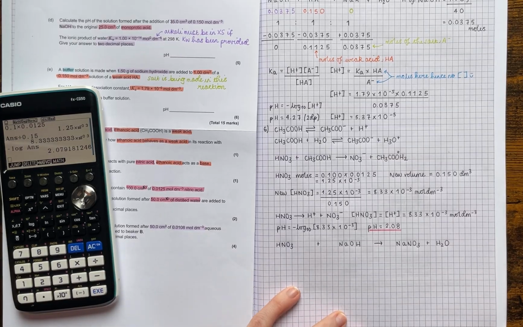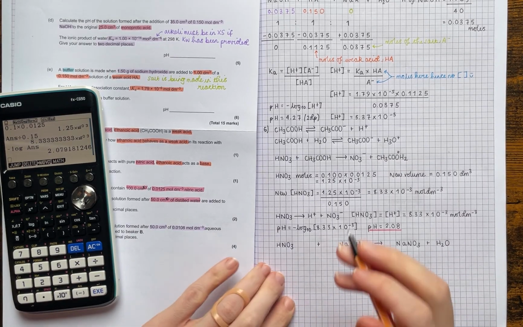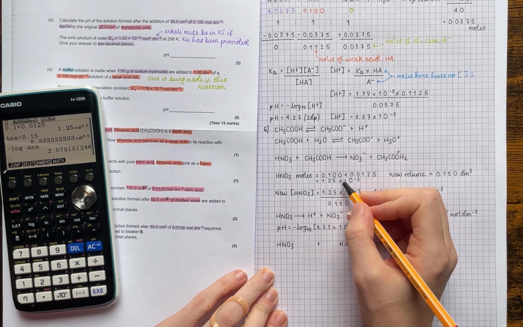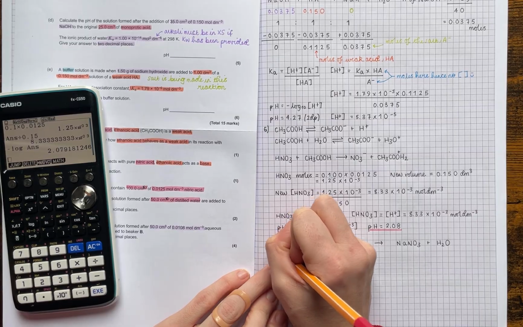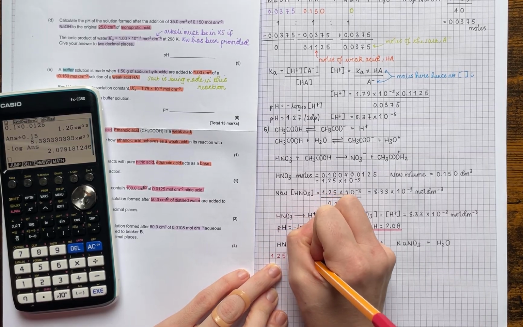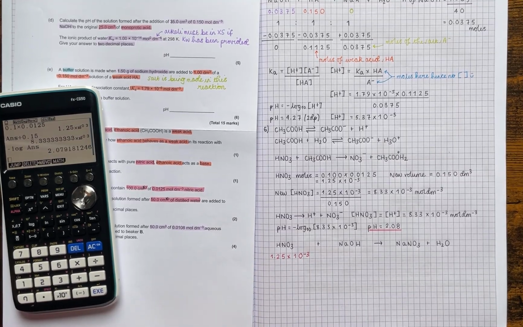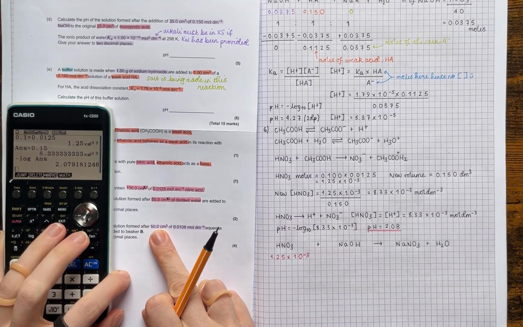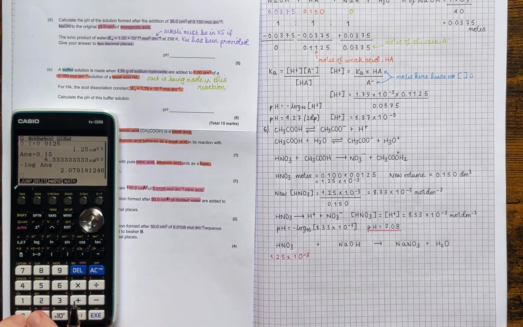Then I'm going to do an initial moles row, and we already know the moles of the HNO3 within the beaker as 1.25 times 10 to the minus 3. And then for the sodium hydroxide, we can figure that out from the volume and concentration that we've got in the question.